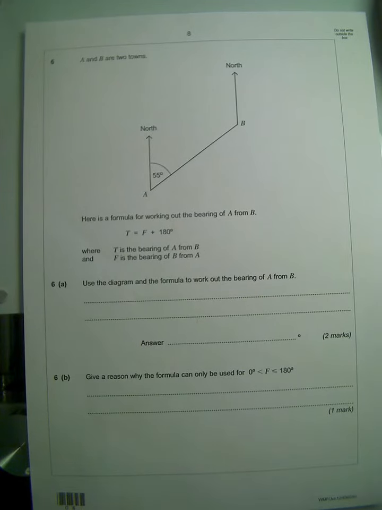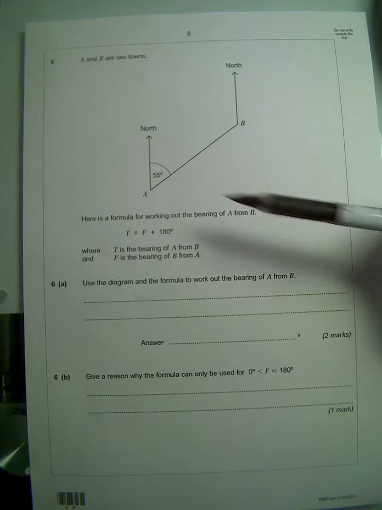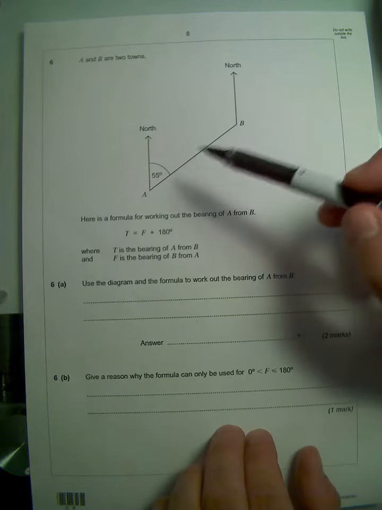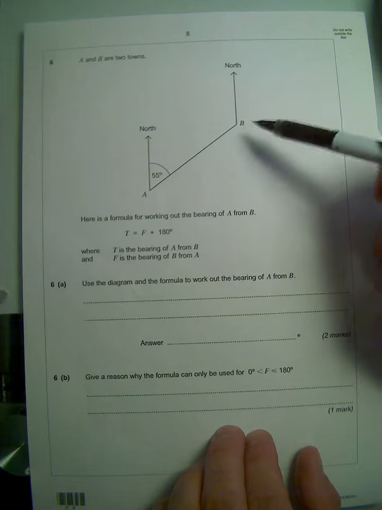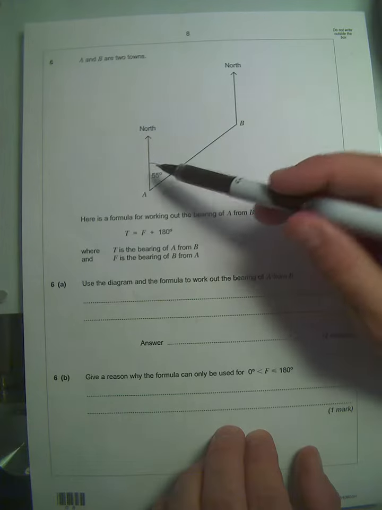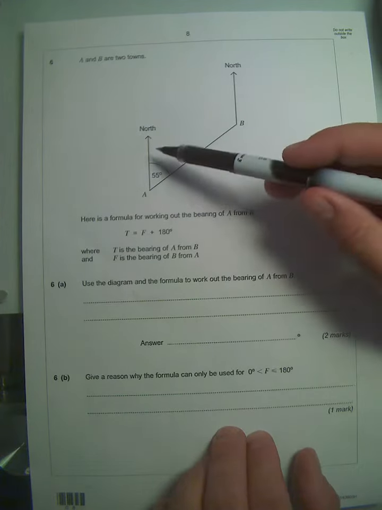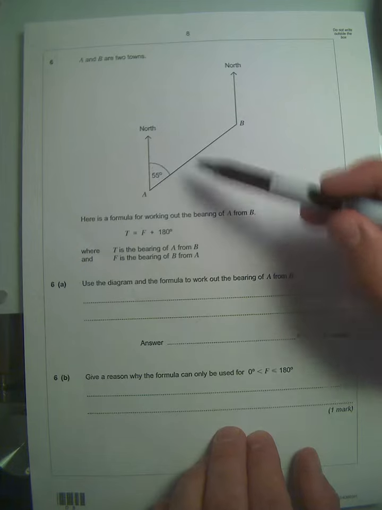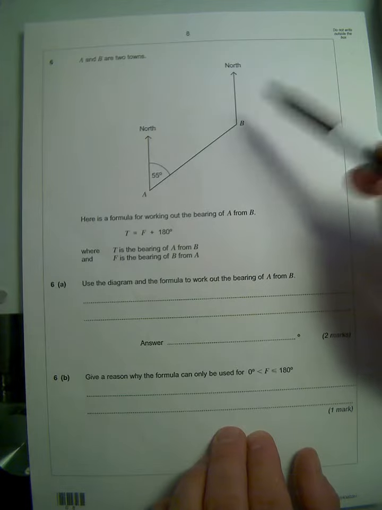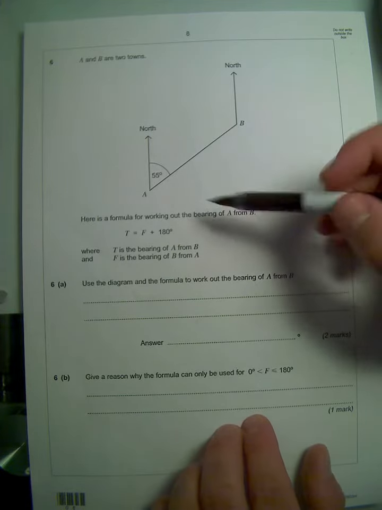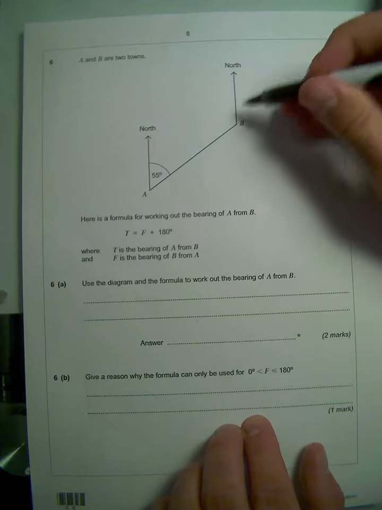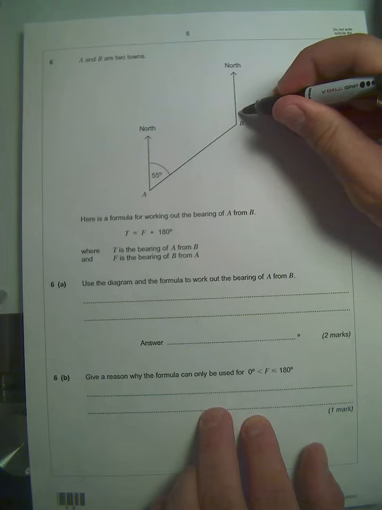Okay, next question is question 6, all about bearings. Now, you need to know what a bearing is. A bearing is a clockwise direction from north. So the bearing of B from A is 55 degrees, because if you're at A, then you have to turn 55 degrees clockwise from north to be headed for B. So the question concerns working out the bearing of A from B.